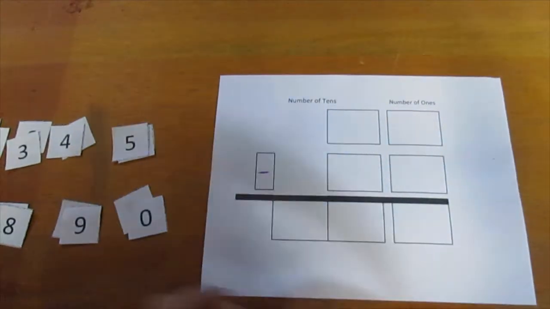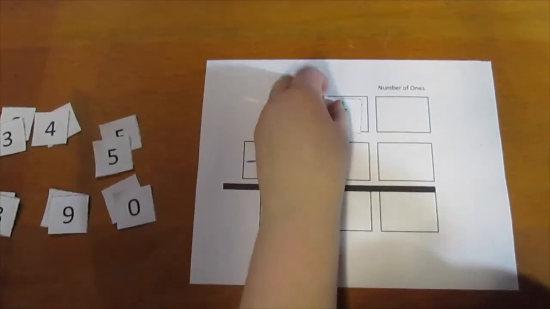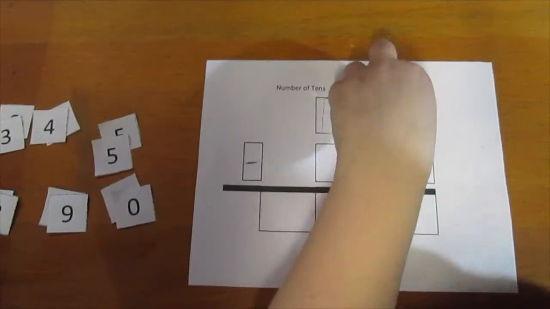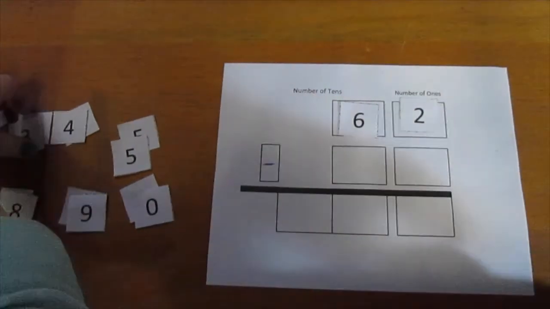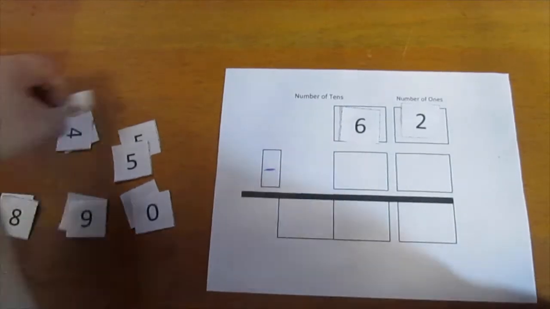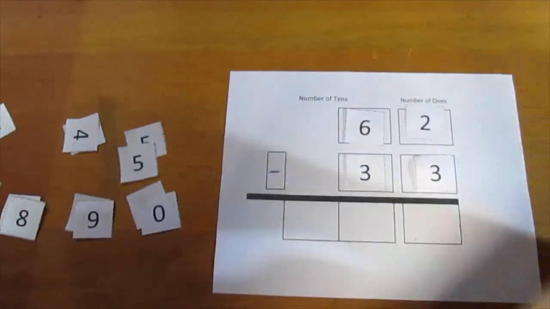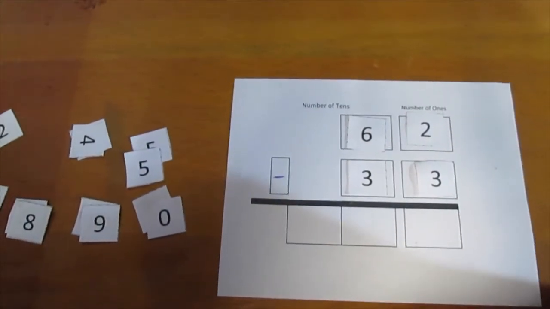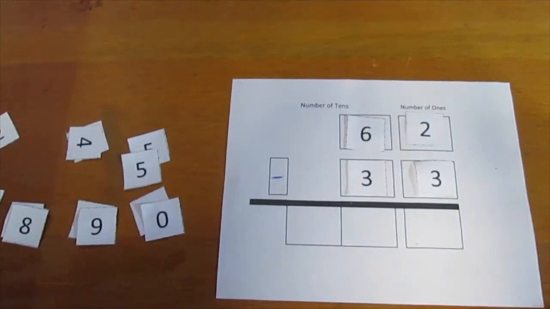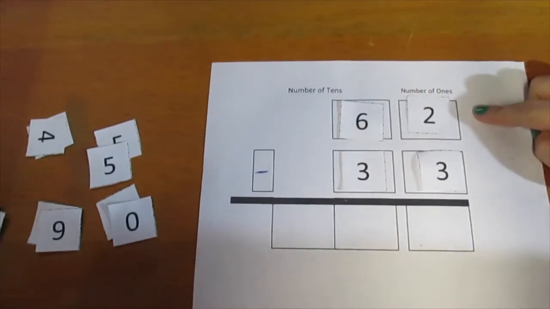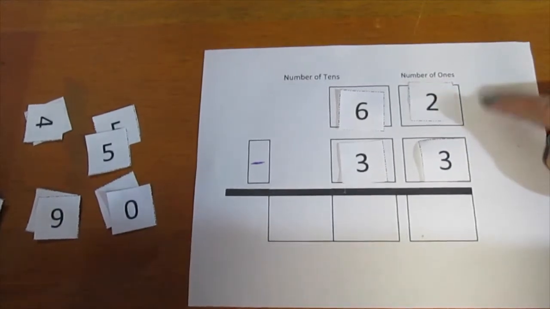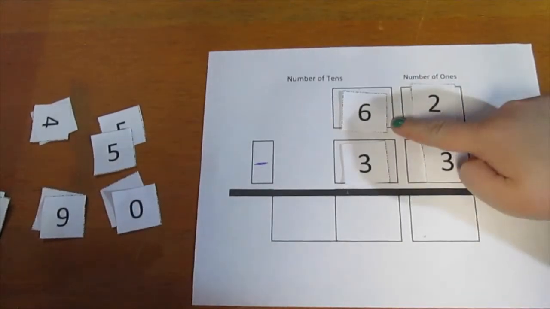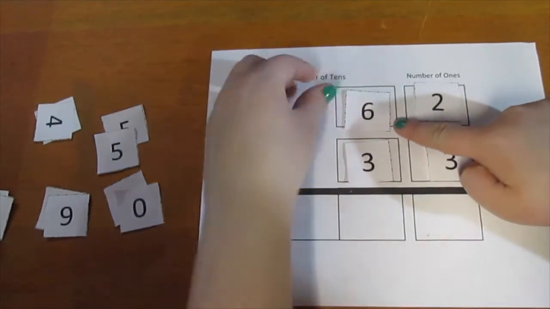Jack starts with 62 marbles. So you start with 62. He shares 33 with Rebeccah. How many marbles does Jack end with? So you're taking 62 marbles and subtracting 33 of them. So in this one, you'll also have to borrow one set of 10.